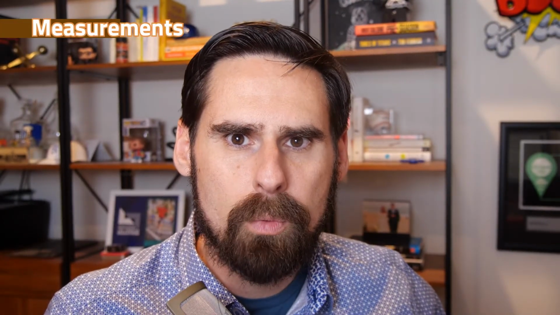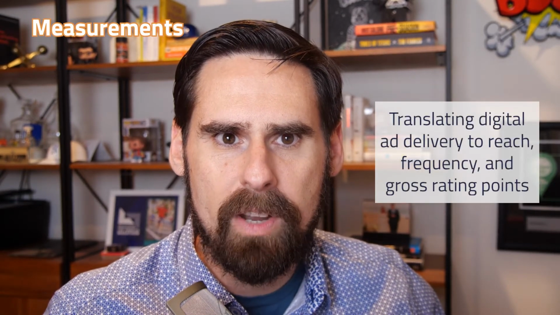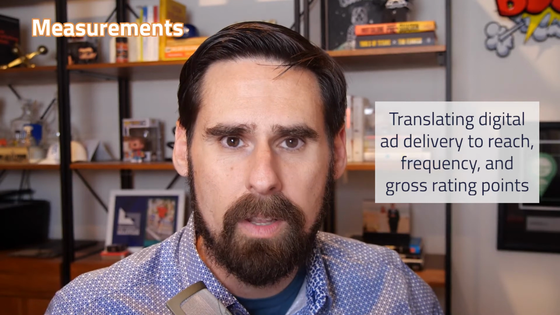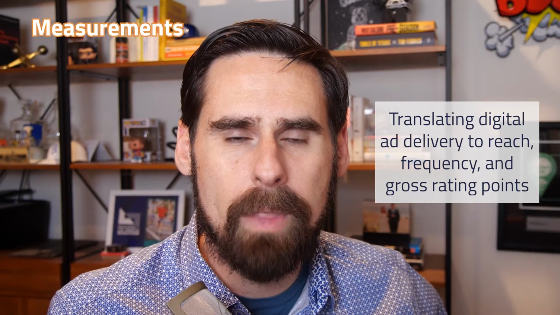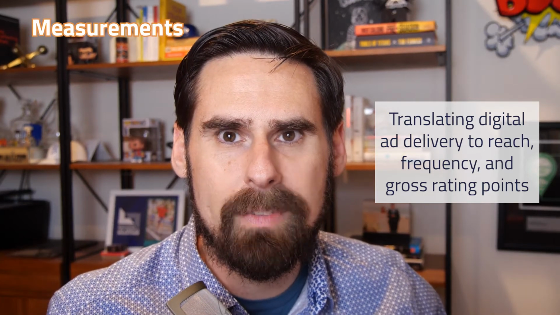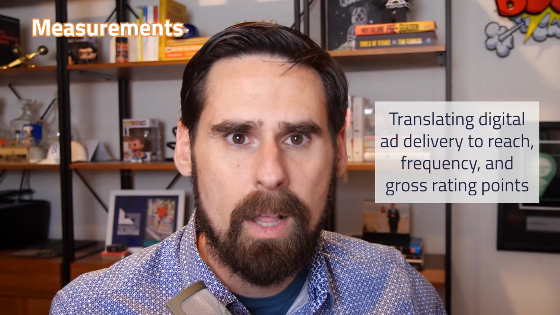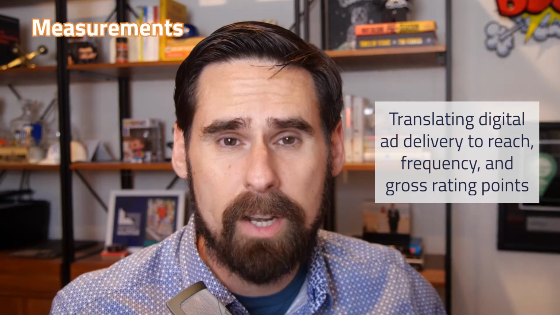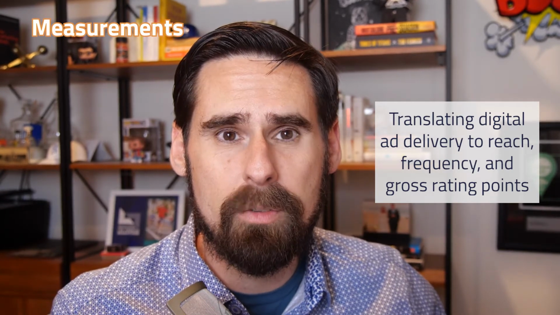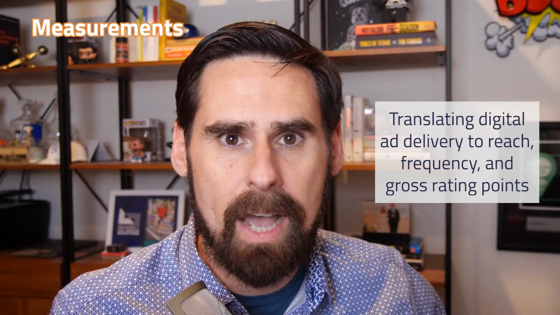Now let's move on to measurement. When we talk about measurement, we're really interested in translating digital ad delivery to reach and frequency and gross rating points. And if you've ever bought television or radio, you'll know that traditional media is standardly transacted on gross rating points, the percentage of people that are seen across a given market, or TRPs, target rating points, the percentage of people that are seen across a very specific demo, such as people 18 to 35.